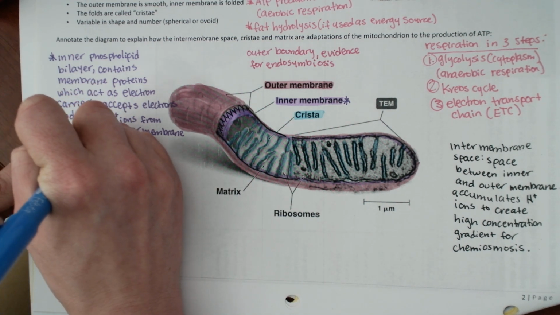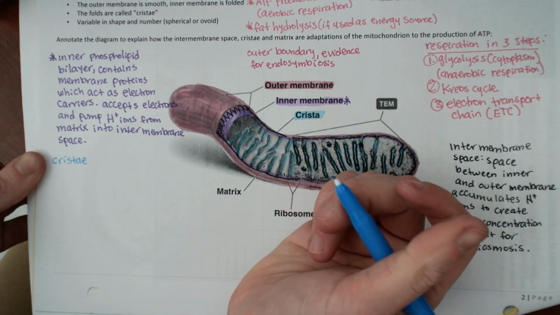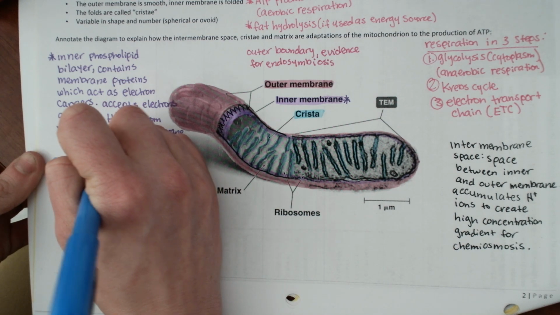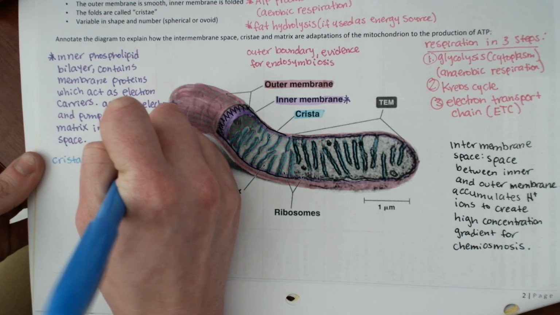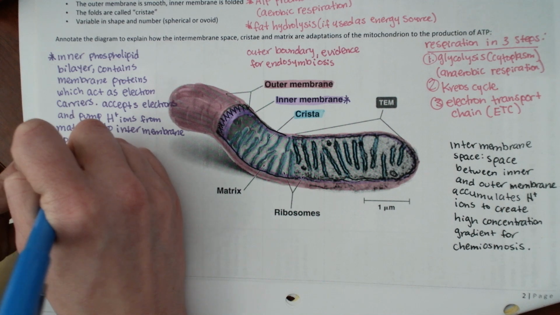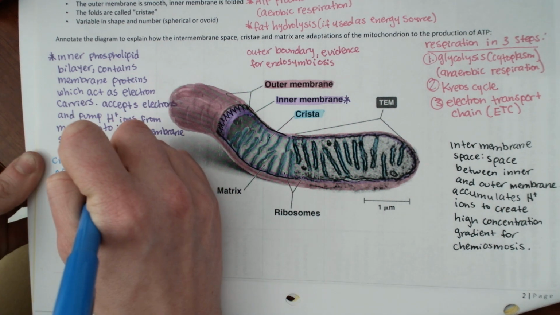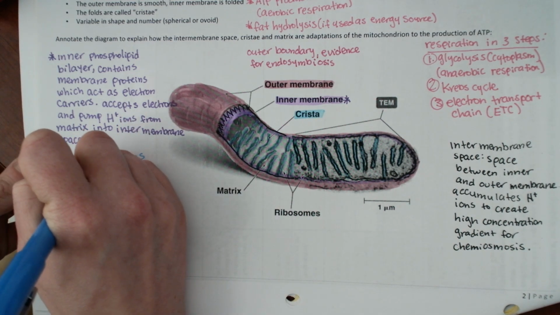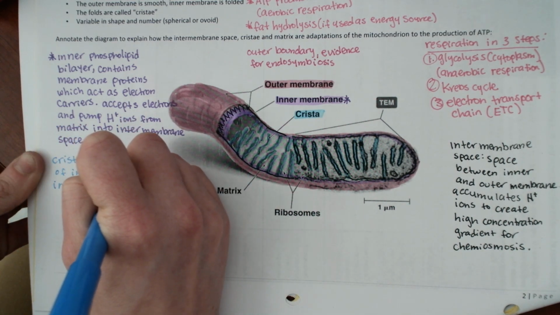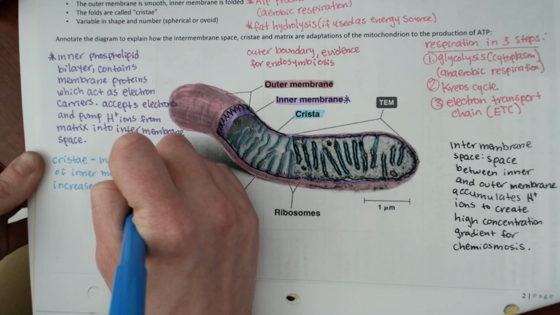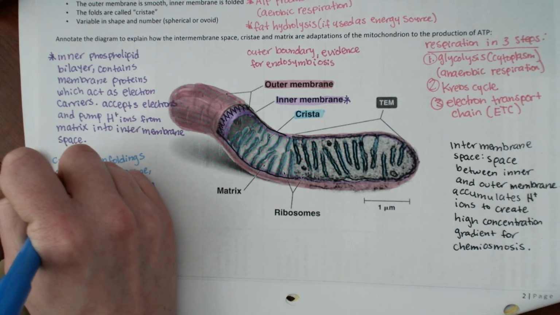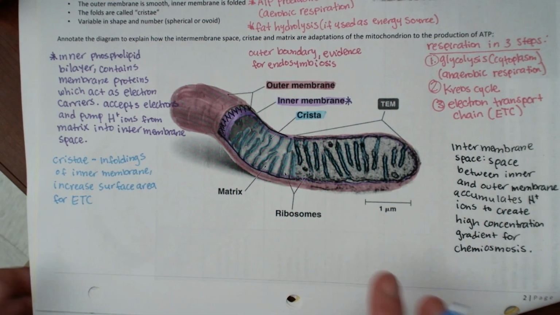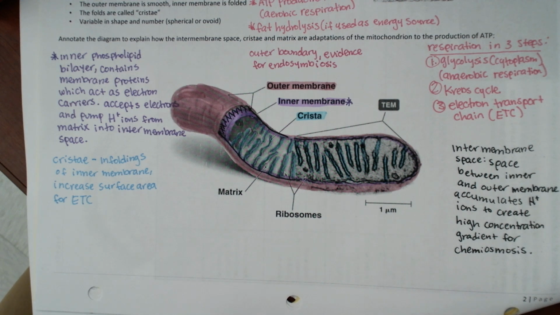So your cristae are infoldings of the inner membrane. They increase surface area for the electron transport chain, because that's membrane bound, and so it needs extra space in the membrane to store those.